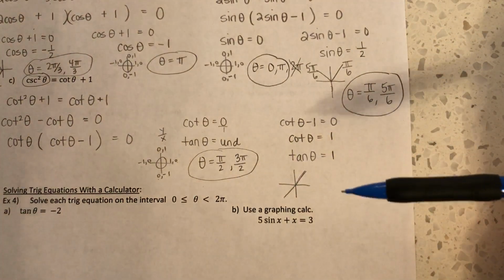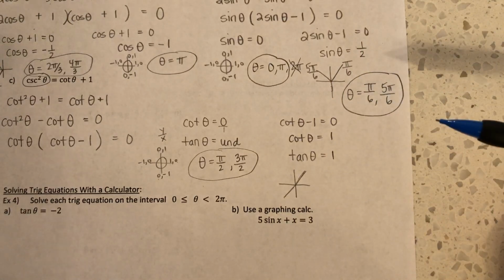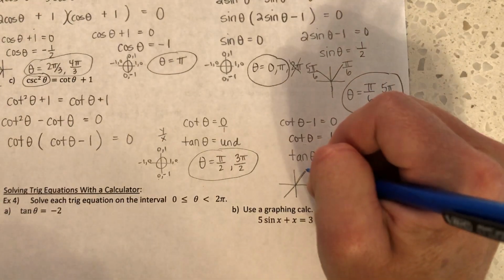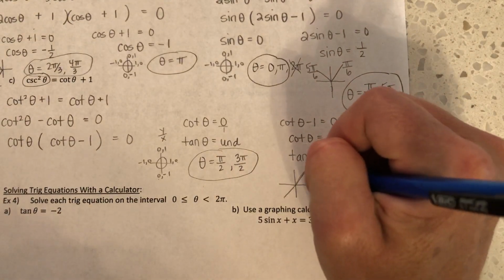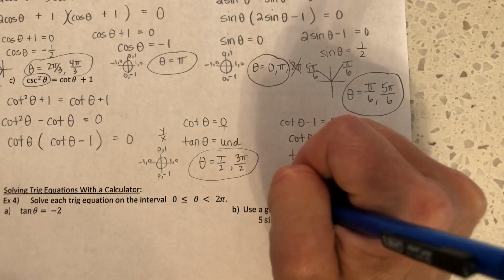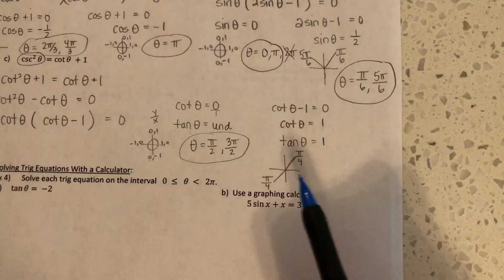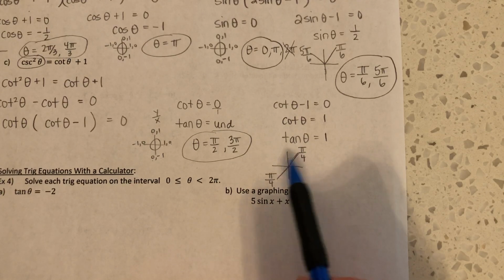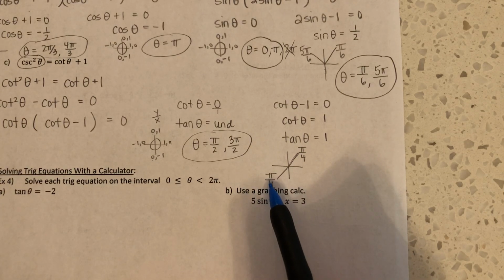Now, what special angle had a tangent ratio of 1? A 30, a 45, or a 60? It's a 45. So that's pi over 4. So you have a multiple of pi over 4 in quadrant 1 that makes this true, and you have a multiple of pi over 4 in quadrant 3 that makes this true. Well, pi over 4 in quadrant 1 is pi over 4. What multiple of pi over 4 lands in quadrant 3?